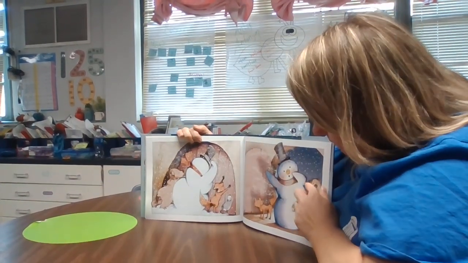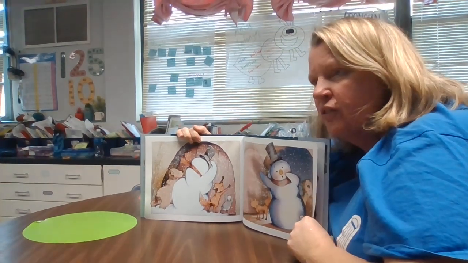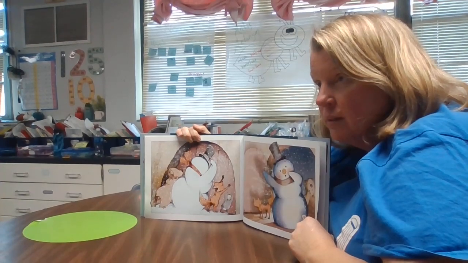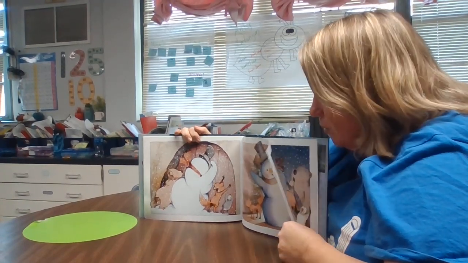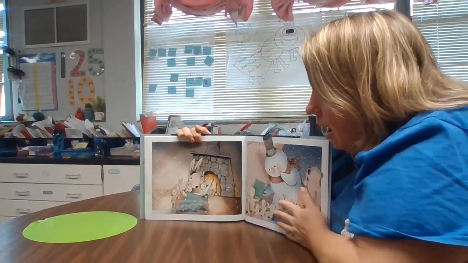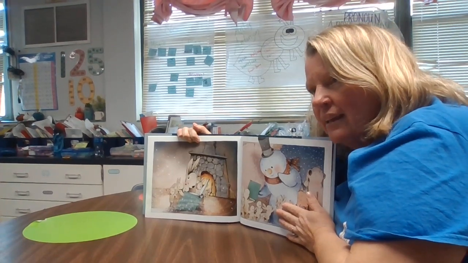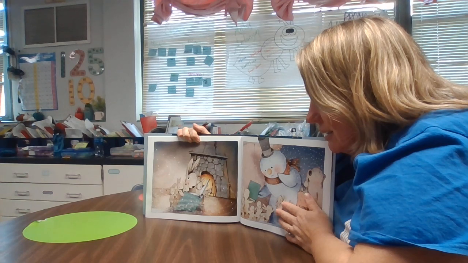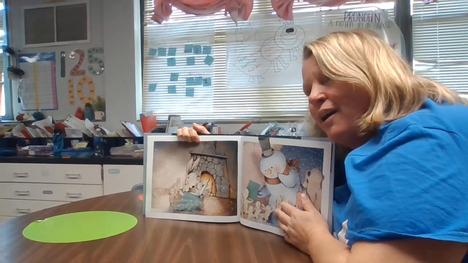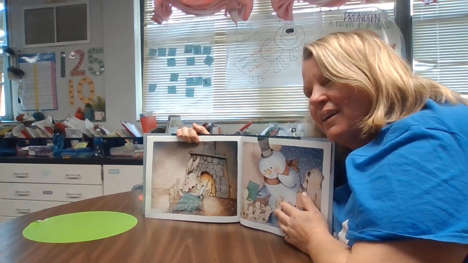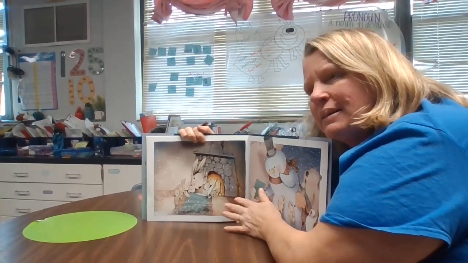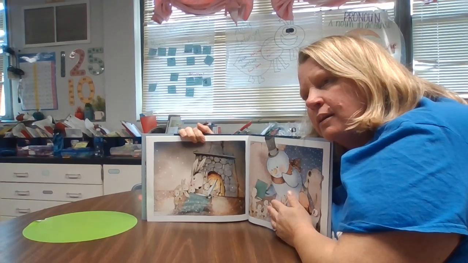So what happens here? They got in. Look at their faces. How do their faces look? It's cold. Warm. Okay, maybe they thought it was warm. What was inside? The book. The book, and what else? The rabbit. The rabbit, and what else? And this little rabbit.